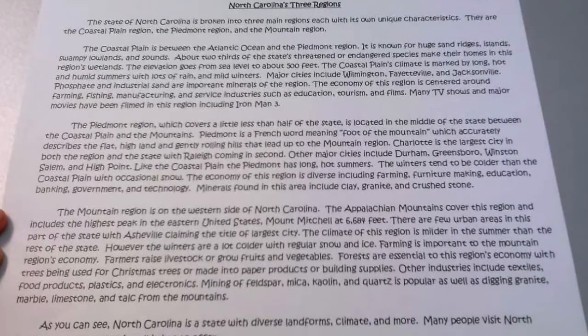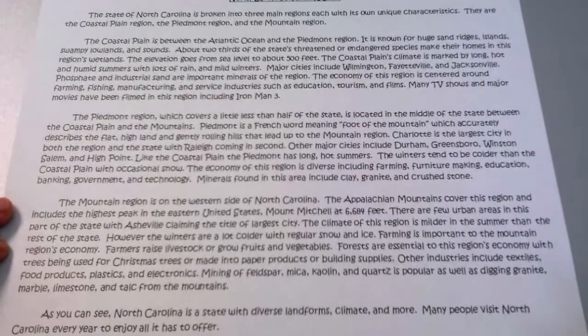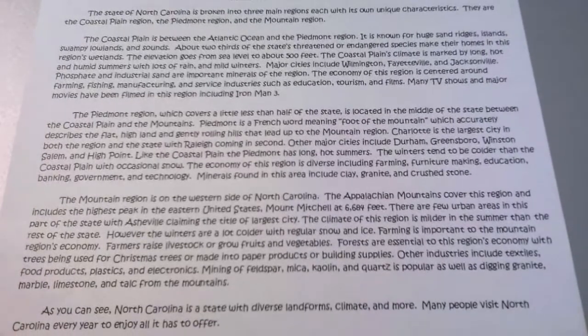So, just like the coastal plain region, we in the Piedmont have long, hot summers, and our winters tend to be colder than the coastal plains, and we do get snow occasionally. Our economy includes farming, furniture making, education, banking, government, and technology. And some of the minerals we can find include clay, granite, and crushed stone. Alright? And lastly, the mountain region.